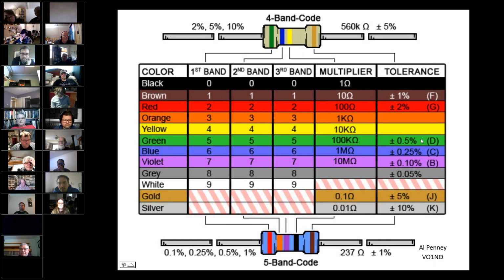Okay, in the 5 band, it's the same thing, but if you take a look, these 4 are closer together, and this one is still stuck out a little bit at the end. So you just have to notice the difference in positioning here versus here. So the 5 band code is the same thing. You just go through it, it just gives a little bit more precision in defining the amount.